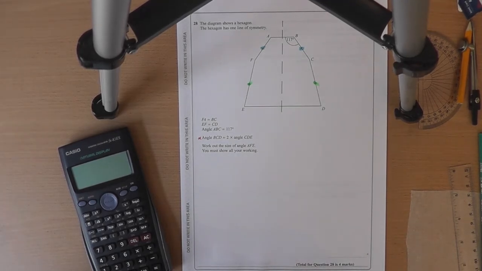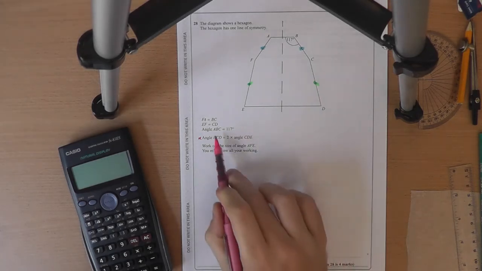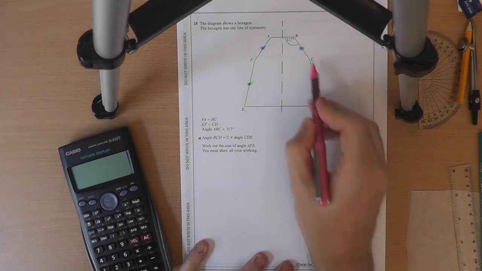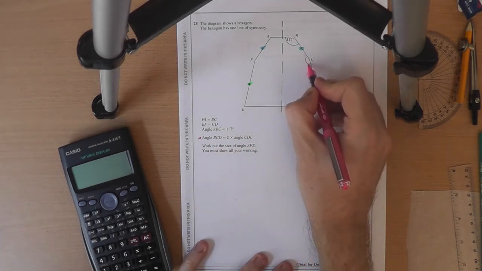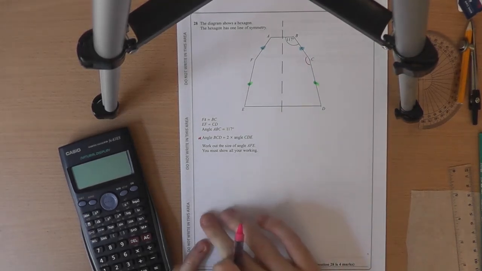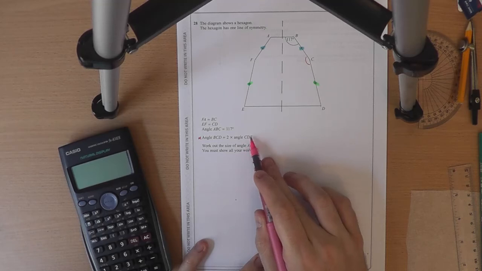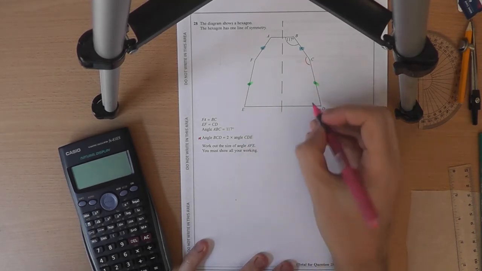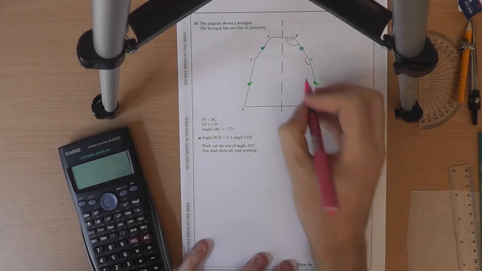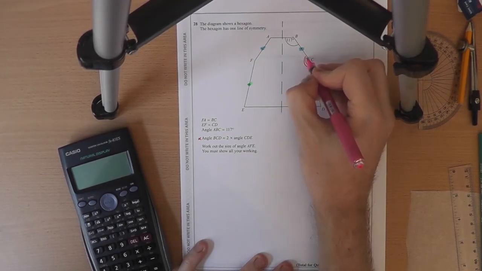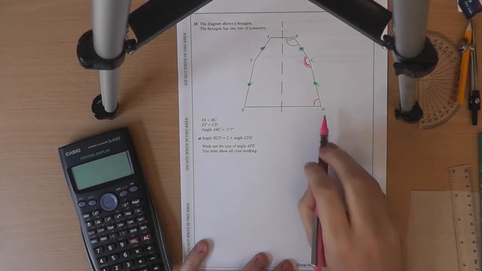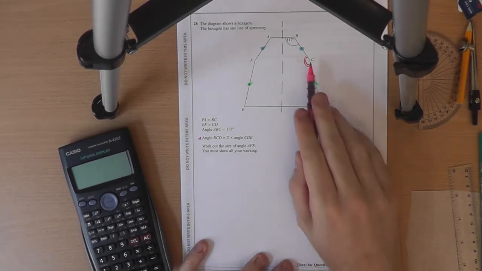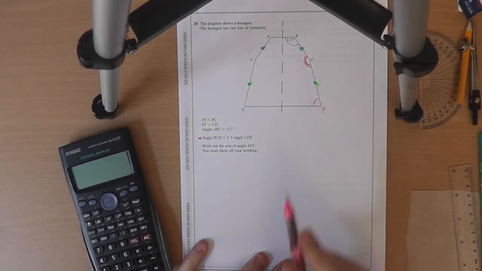Angle BCD is 2 times angle CDE. Let's identify those angles first of all. So, 3 letters, we move from the first to the second to the third, and it's the angle at the middle one. BCD. Right, B to C to D. So that's this one here. This one here, however big it is, is twice as big as CDE. C to D to E. So this one here. So this one, which I'm now going to give 2 circles to, is twice as big as this one here. We don't know how big either of them are, but this one is twice as big as this one.